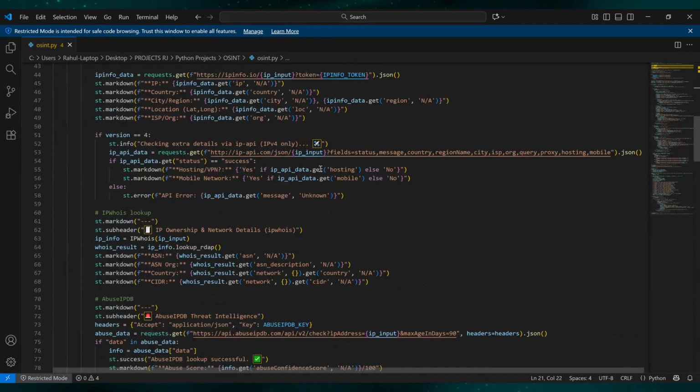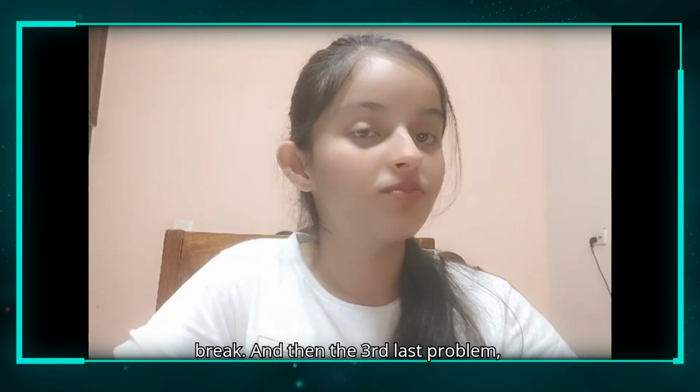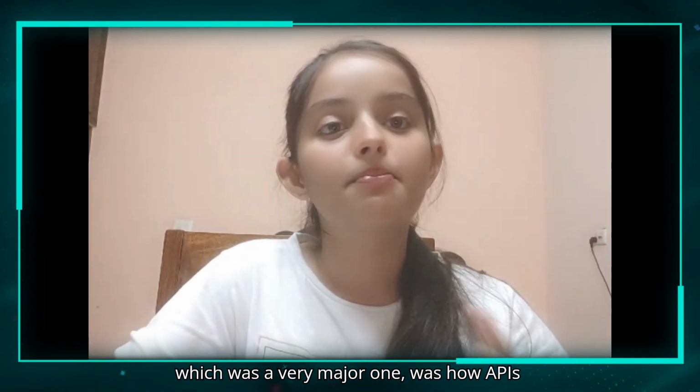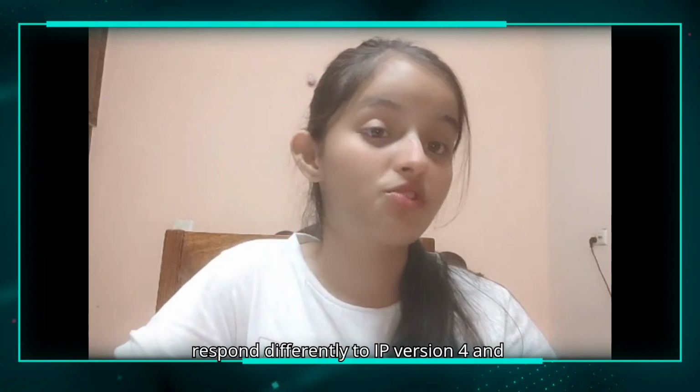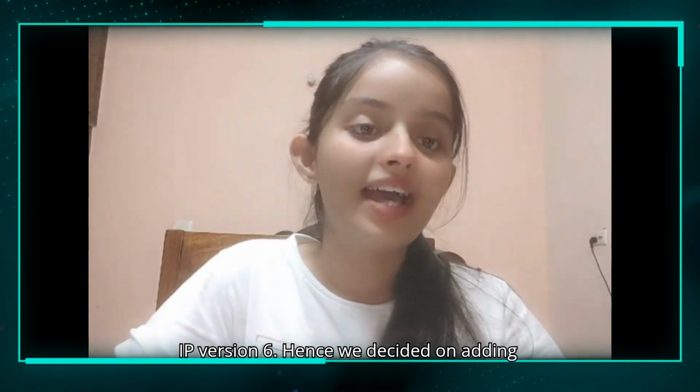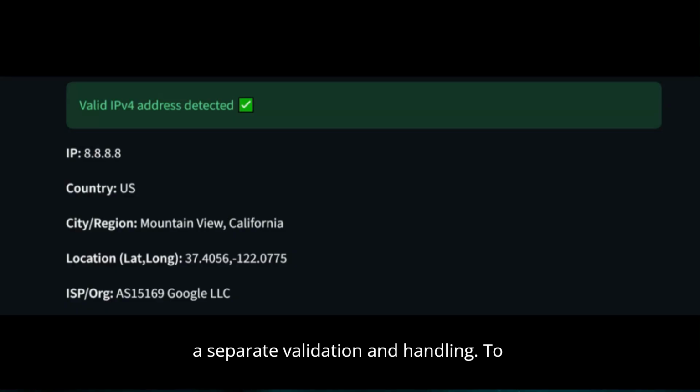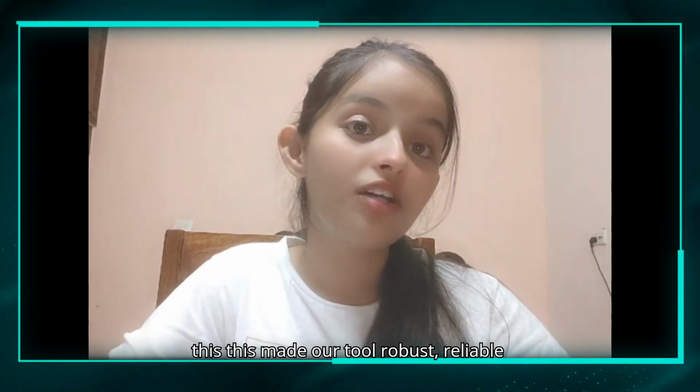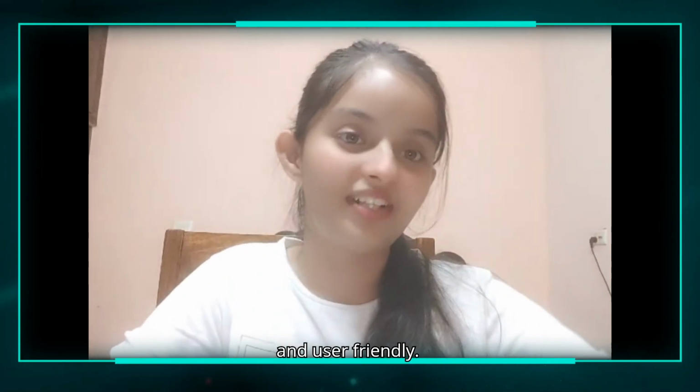dashboard does not break. And then the last problem, which was a very major one, was how APIs respond differently to IP version 4 and IP version 6. Hence, we decided on adding separate validation and handling to support both of the versions smoothly. This made our tool robust, reliable, and user-friendly.